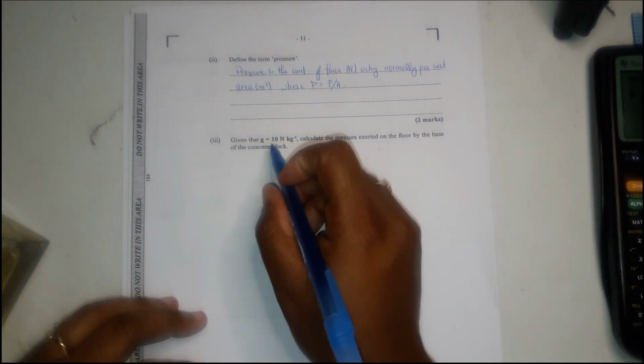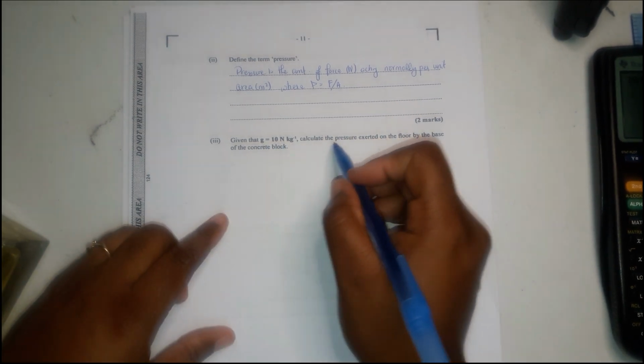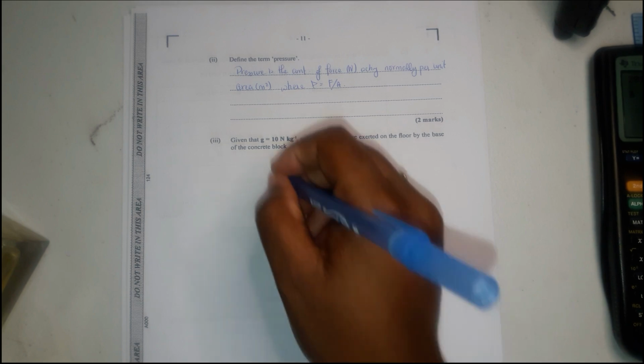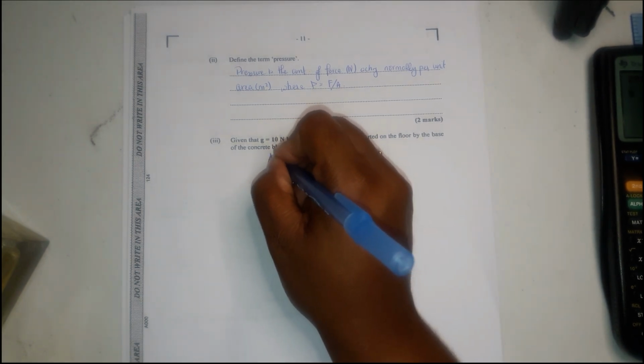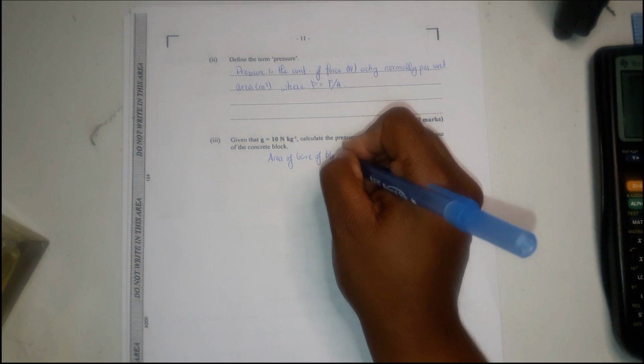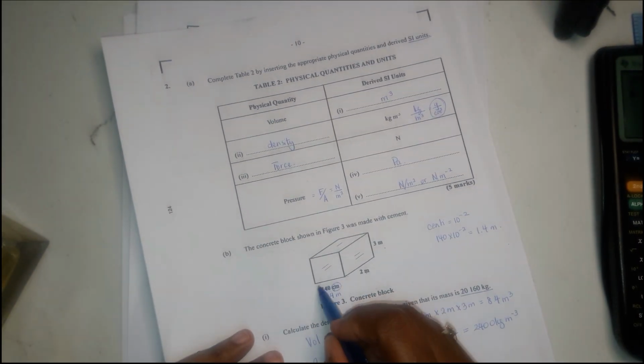So given that g is 10 newtons per kilogram, calculate the pressure exerted on the floor by the base of the block. So you want to find out the area of the base of the block, and the area would be this and that.